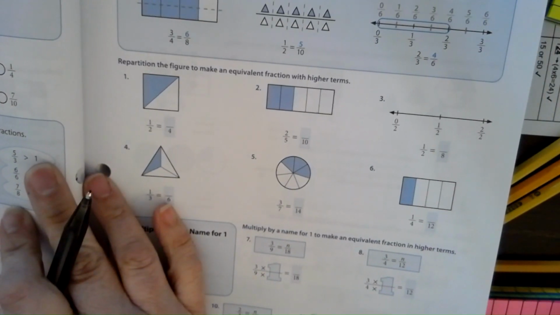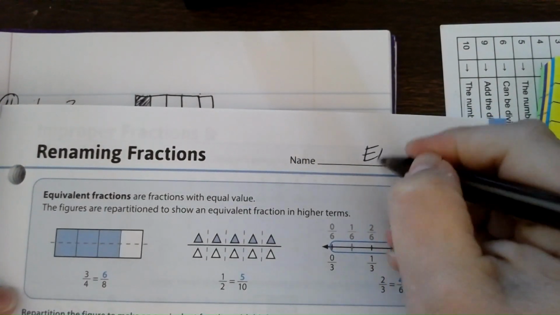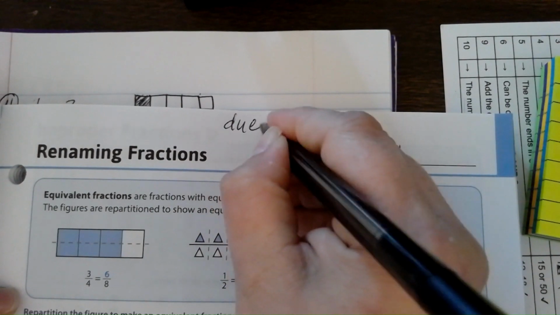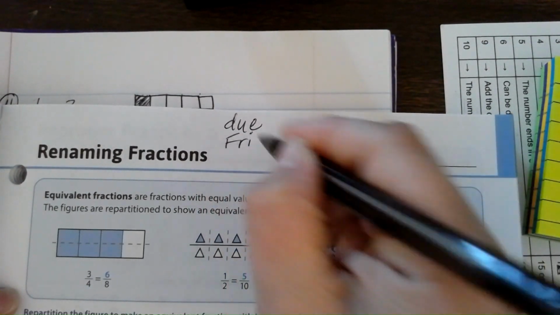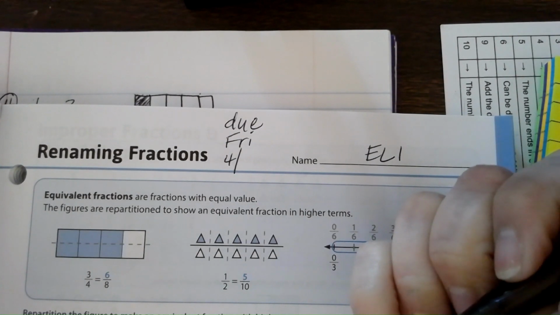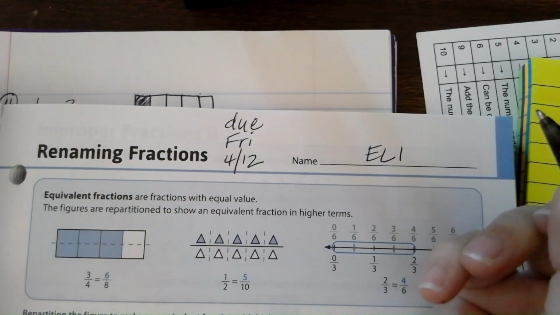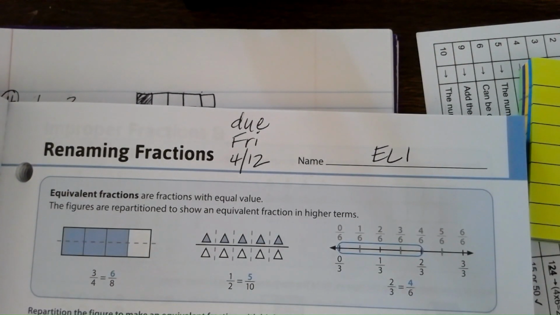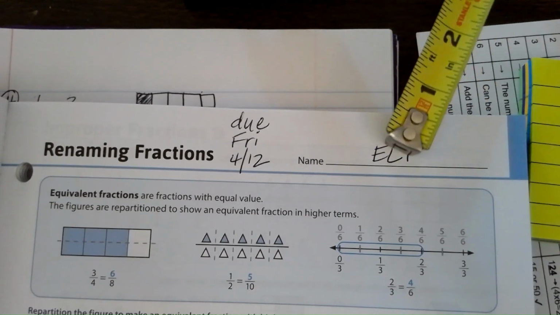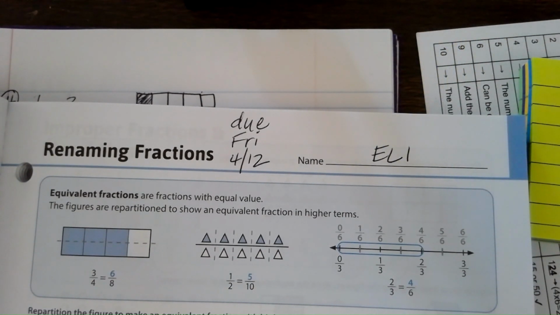105 and 106. All right, so here we are at renaming fractions. And let's go ahead. We're going to put our name at the top. And here I'm going to say due Friday. So what is today? The 9th, 10th, 11th, 12th. Is that right? Yeah. All right, so this will be due Friday. Don't forget that tomorrow your comparing fractions is going to be due, okay? The first one that we did, and that this will be due on Friday. You were out for that one.